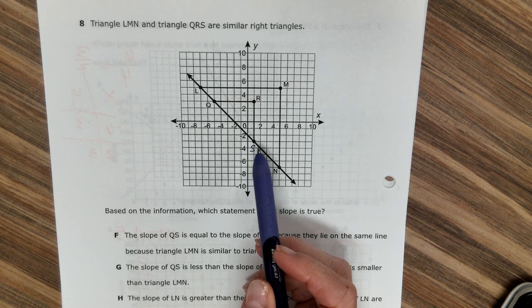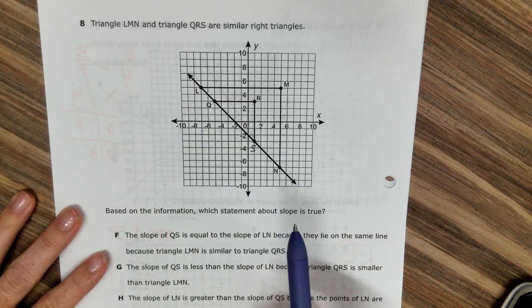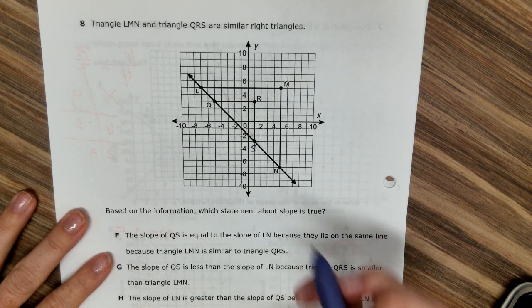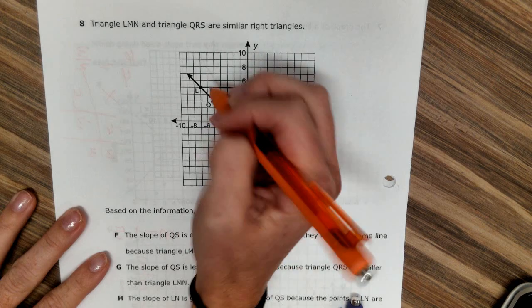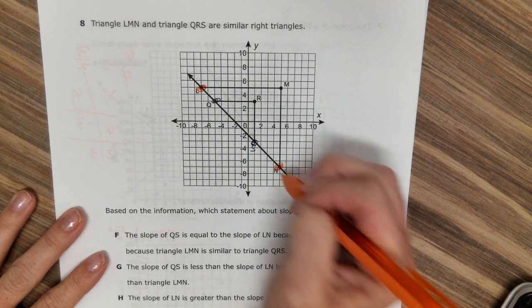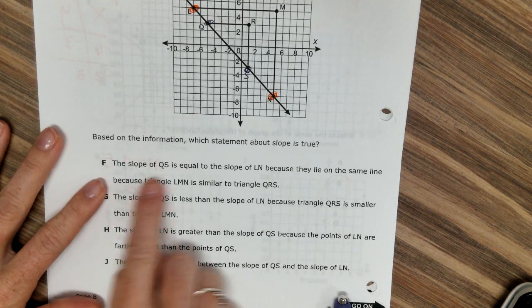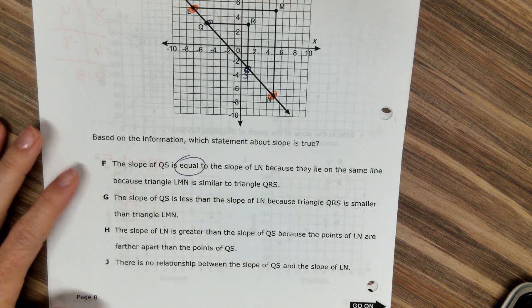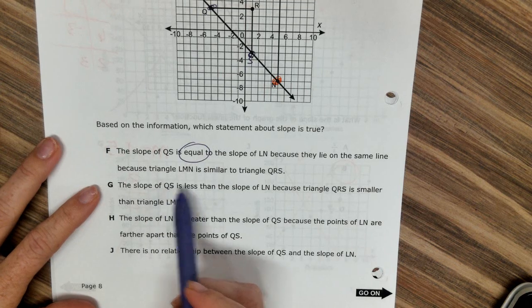Okay, what do y'all see? I see a straight line with 2 triangles, which makes rise over run, yes? I know that the slope from here to here is the same as the slope from here to here. Why do I know that? Because they fall on the same line. The slopes are the same. F says the slopes are equal. So that's probably it. Let's look at G. The slope of QS is less.